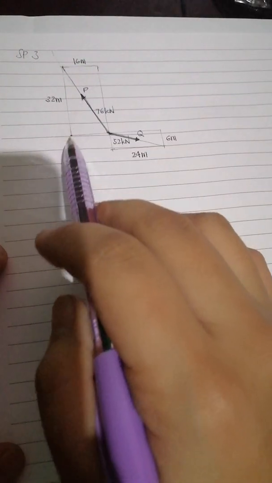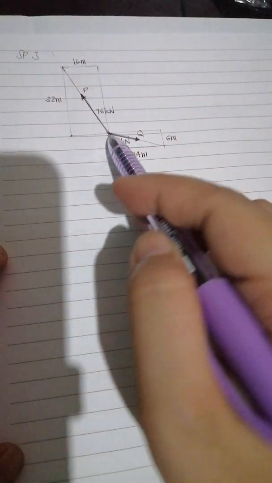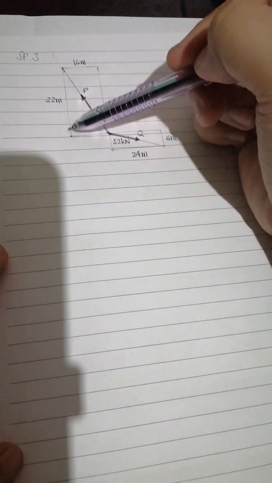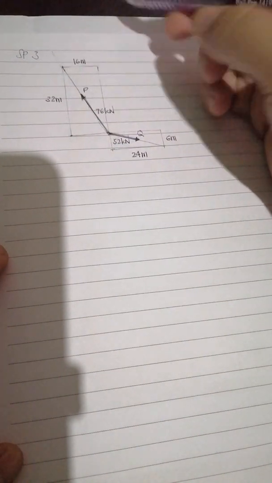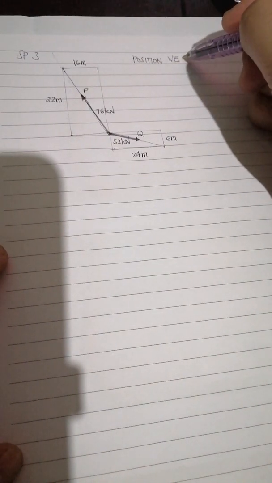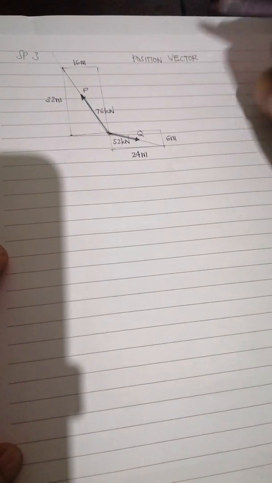For this rise, 32 meters, the run is 16 meters. Since this is in meters, this is what you call the distance or the position vector. When you say position vector, that is the vector in terms of length or distance.